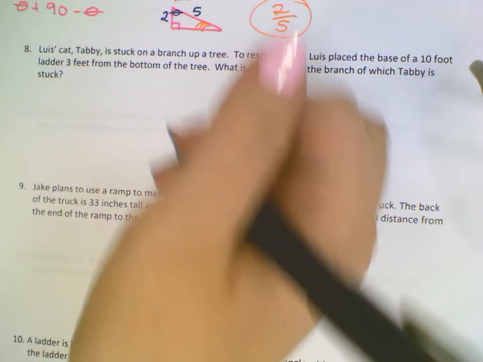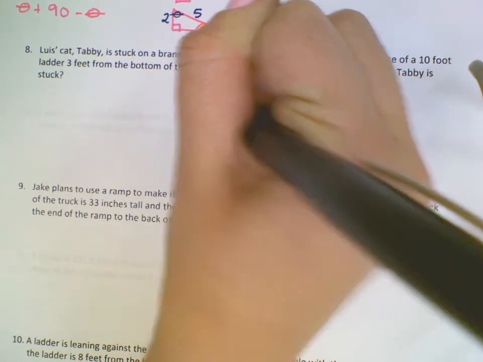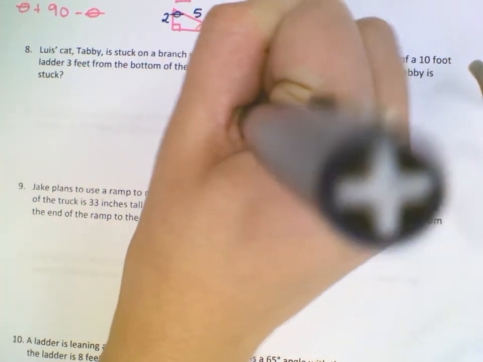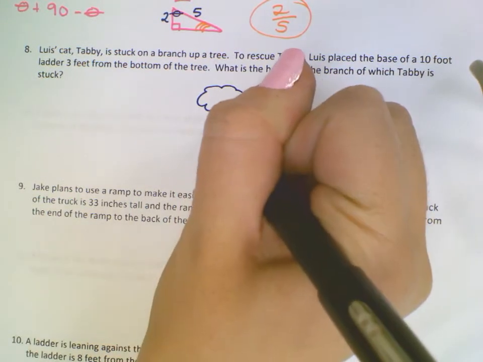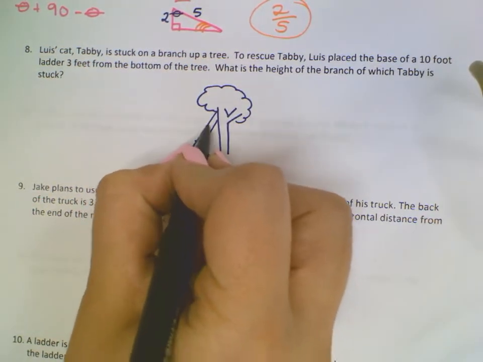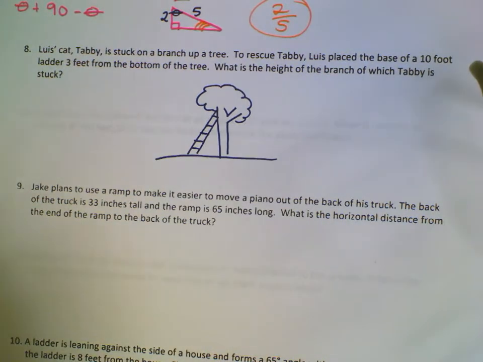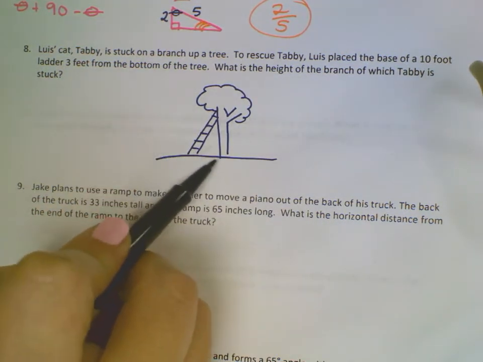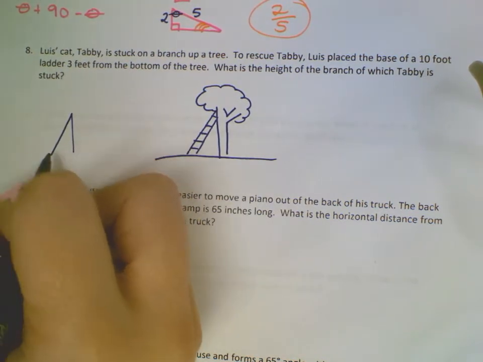So if I draw a really great picture, all right, the cat's somewhere in that tree, and I've got a ladder against that tree. And then here's the ground. So do we see the triangle that's now encompassed within my picture? I can draw another triangle over here if it helps.